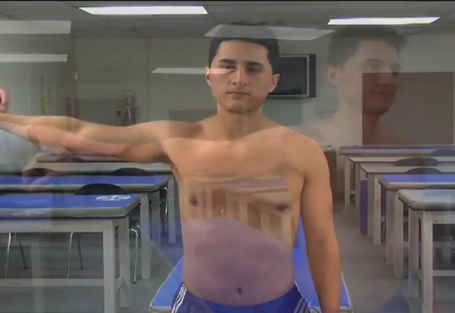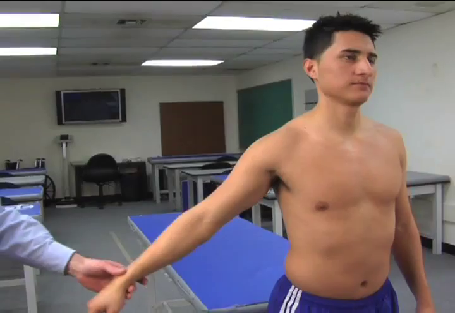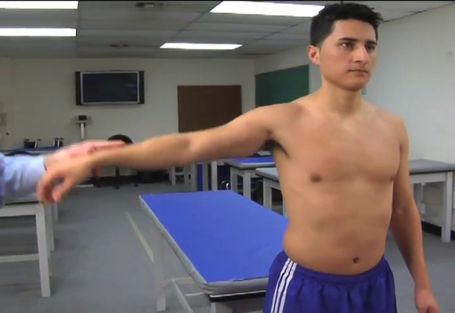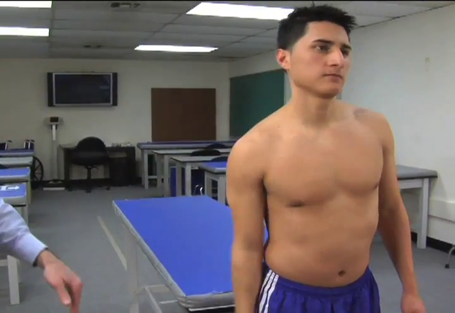Next is the drop arm test for rotator cuff tear, particularly a tear of the supraspinatus. Even with a tear, patients will often be able to elevate to 90 degrees, but will be unable to hold the arm when even slight downward pressure is exerted. If the arm drops to their side, the test is positive.